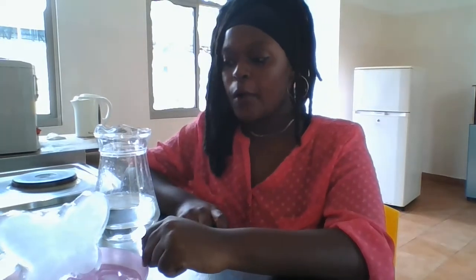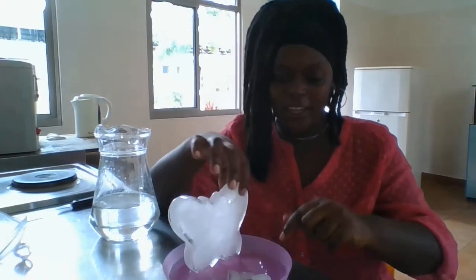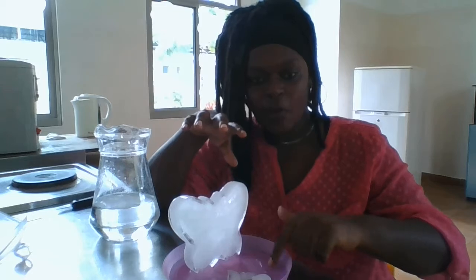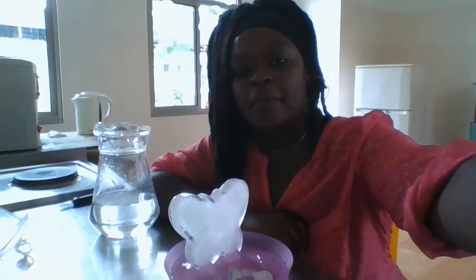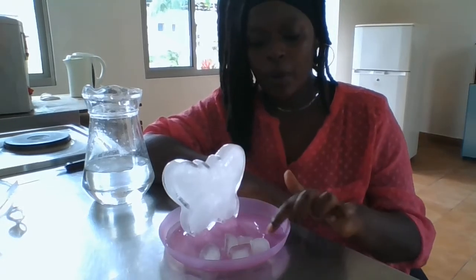Now in these three states of water, we've seen how to form liquid to solid and liquid to gas. Now we are going to be finding out how we can make solid back to liquid. Look, it's already coming back to liquid. I've got water in here. It's already coming back to liquid. So what do we do when we want to get water, our solid form, back to our liquid form?